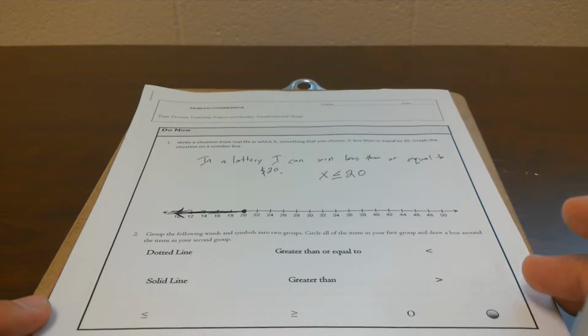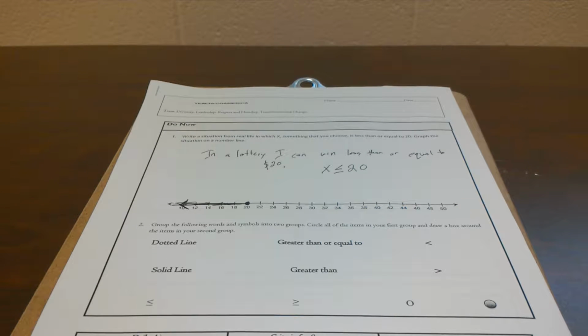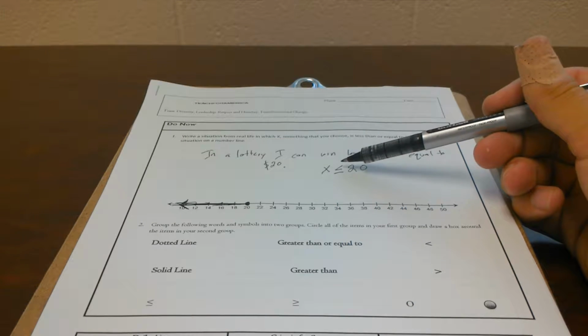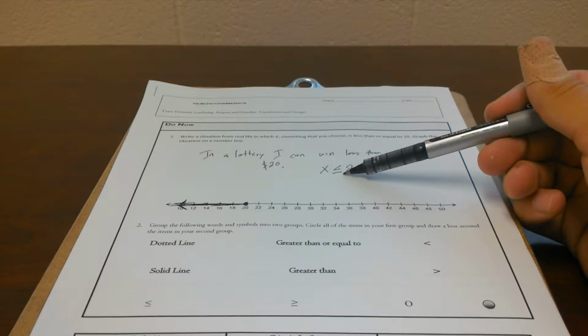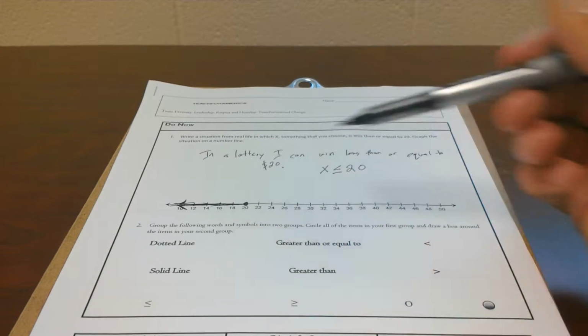So if we look down at number 2, it says, group the following words and symbols into 2 groups. Circle all of the items in your first group and draw a box around the items in your second group. So I have 10 items here, 4 words, 6 symbols, and I want to put them into 2 groups. One thing we're trying to get at here is we want you to connect this symbol right here that we used in number 1 with this dotted line.